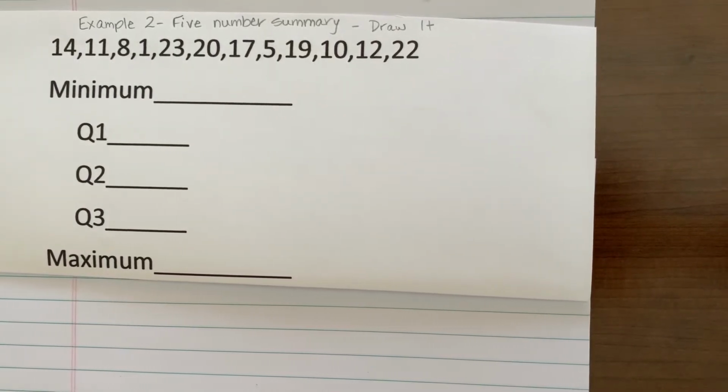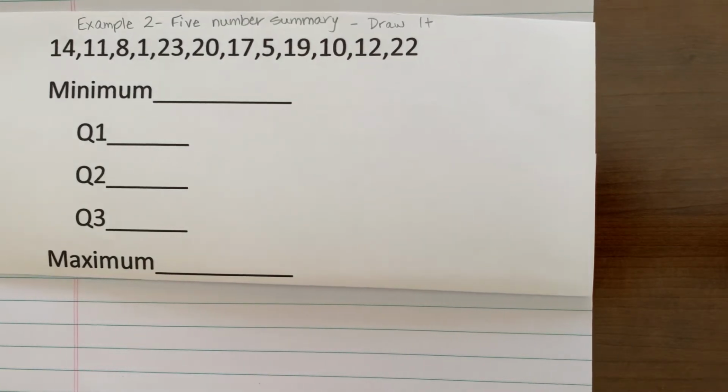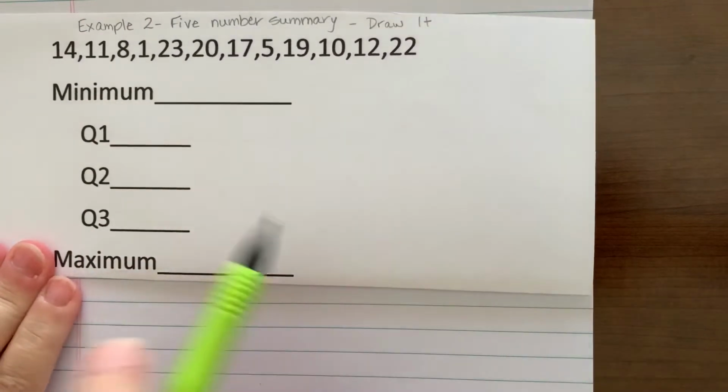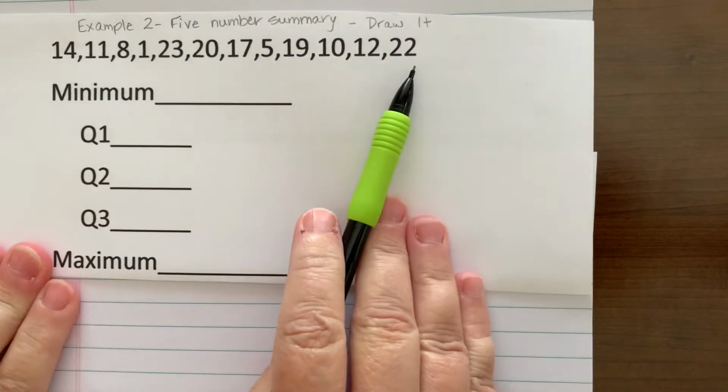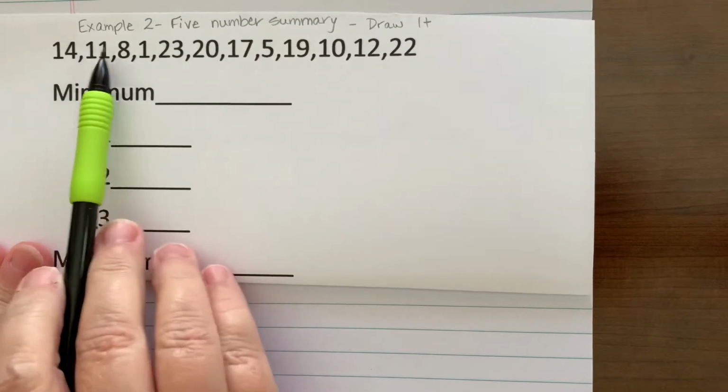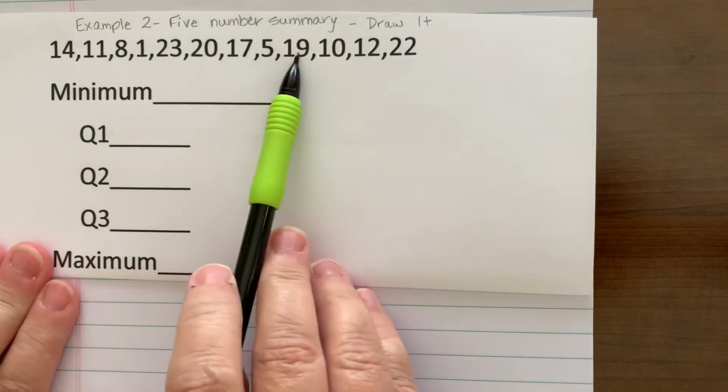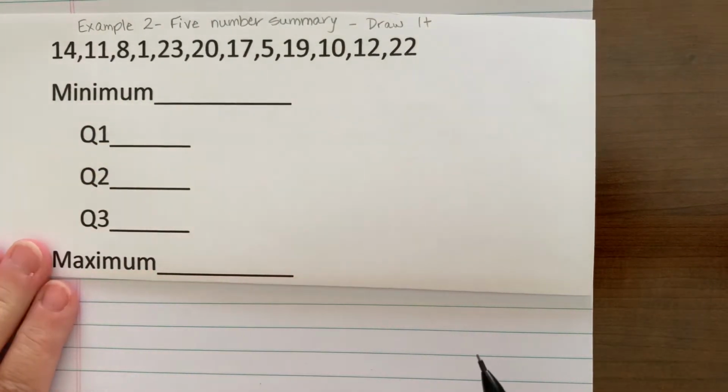So here's my example 2 using a 5-number summary, and you should have done a draw it before you got to this video, and this is your video to check your solution to your draw it. So I can see that I've got numbers listed here. I've got 2, 4, 6, 8, 10, 12 numbers.